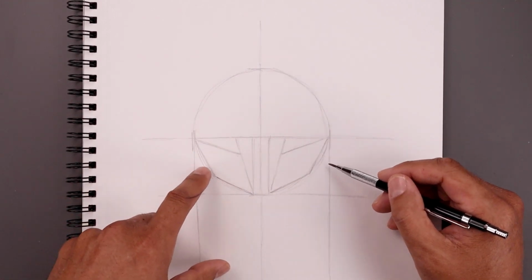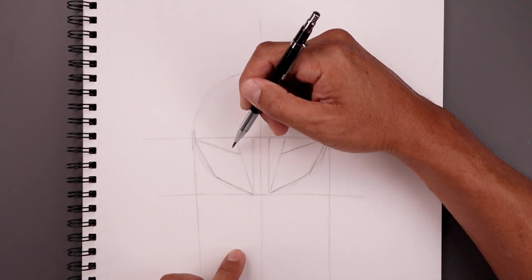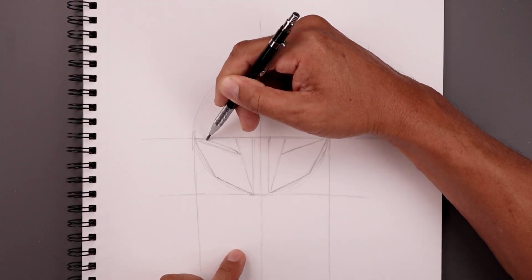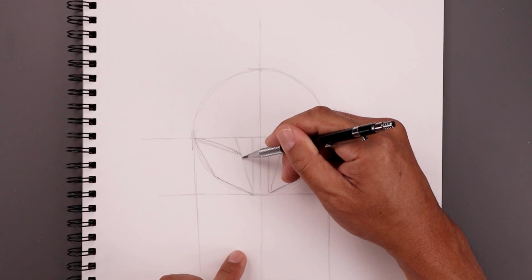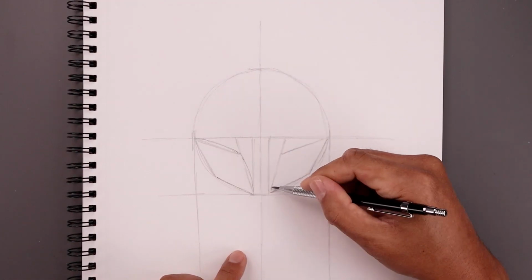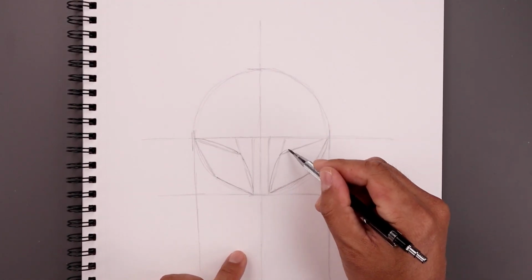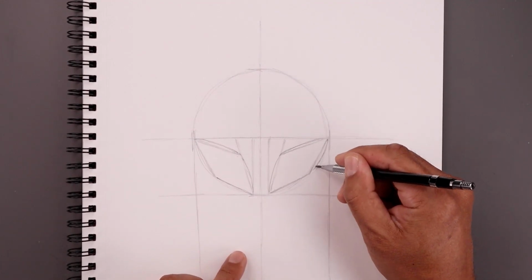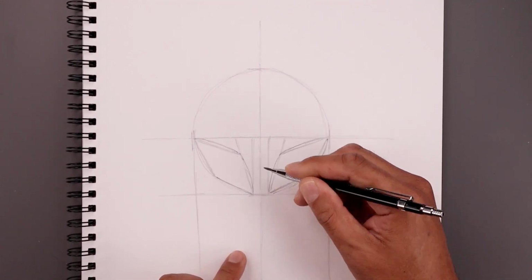Now we start to add those layers around the eyes. Let's connect the outside of our circle to this point with a slight curve. In, and then down, bend this around, and then down towards the inside corner of the eye. And this is for that black trim. Now we also have that line going around the eyes, so just going to darken that up.